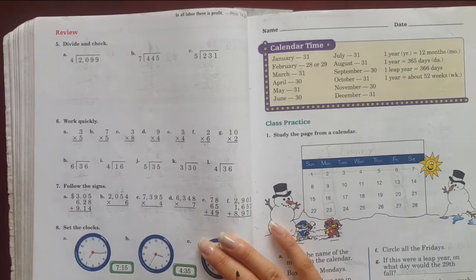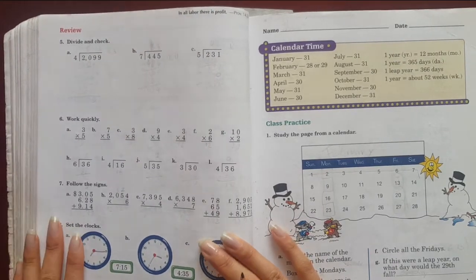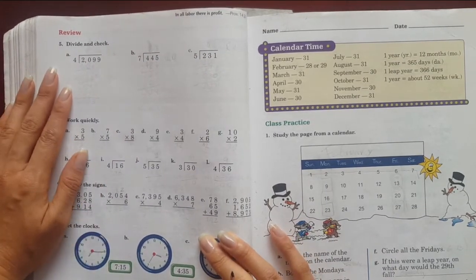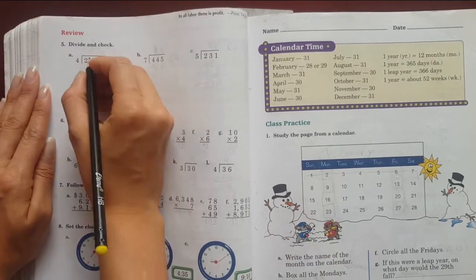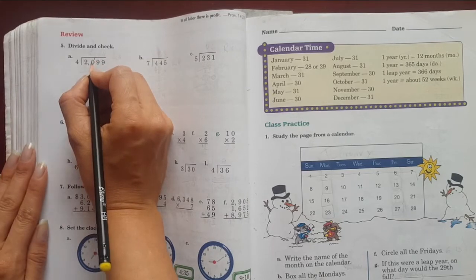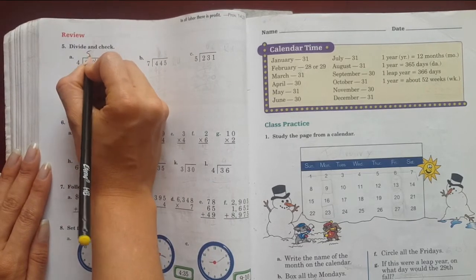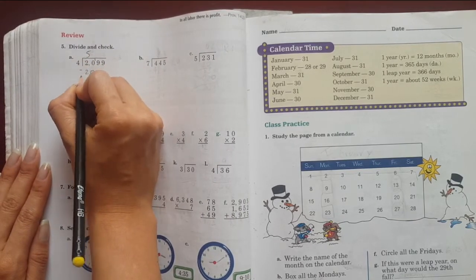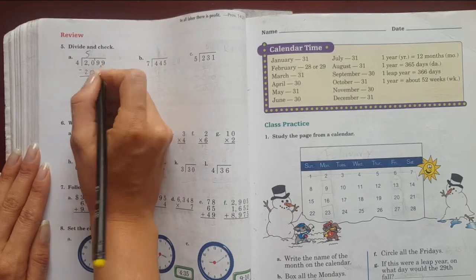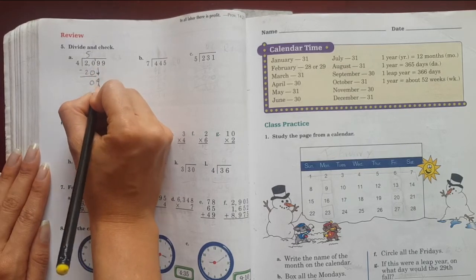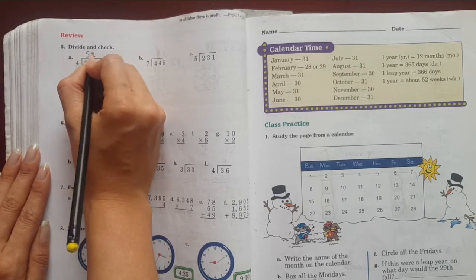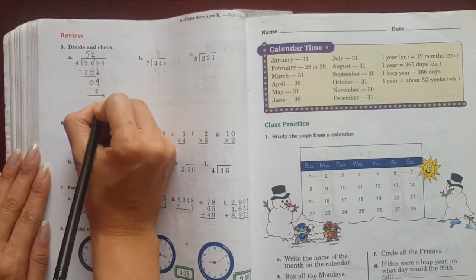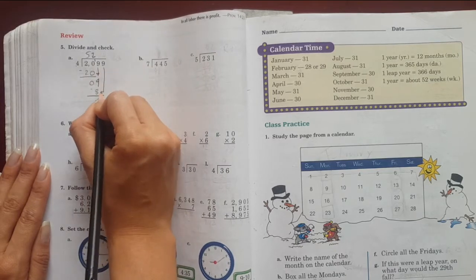So the next page, page number 114, it is in this way. We need to divide. So may I find 4 in 2? No. So what do I have to say? Hey, come here and work with me. 4 multiplied by 5, 20. 20 minus 20, 0. What happened next? Bring down. How many times may I find 4 in 9? 2. 4 multiplied by 2, 8. 9 minus 8, 1.